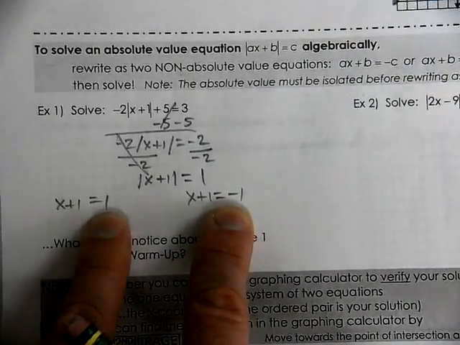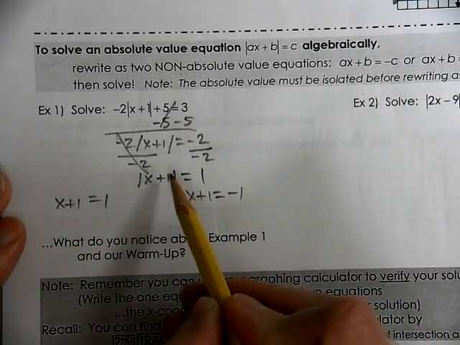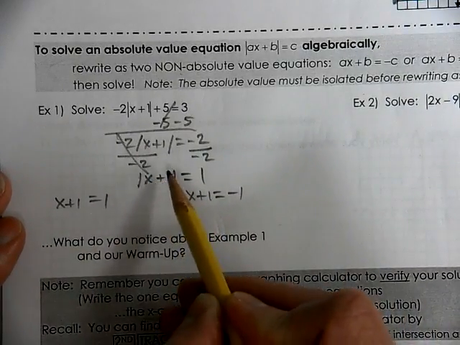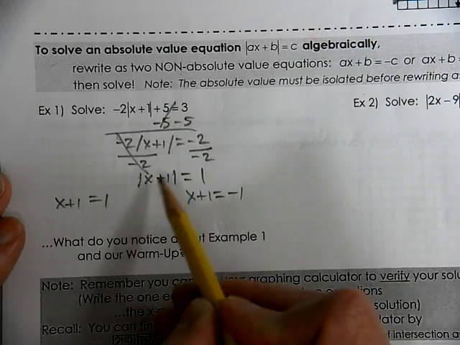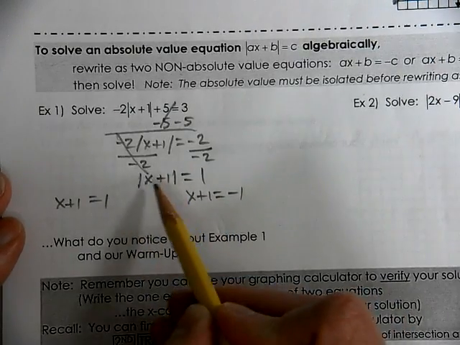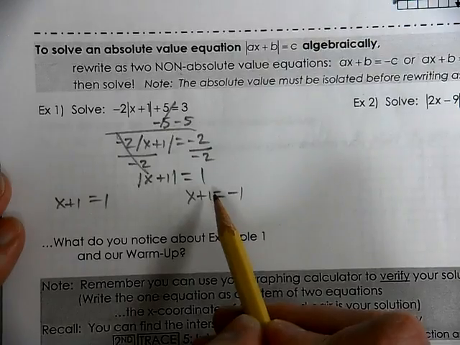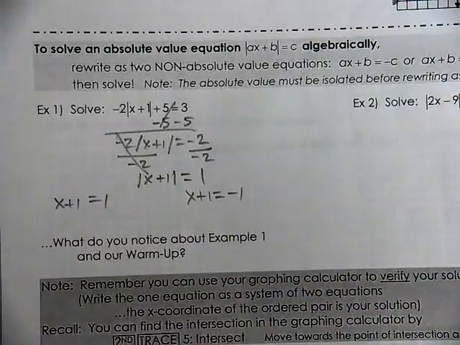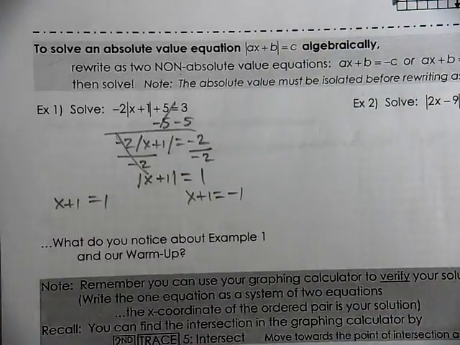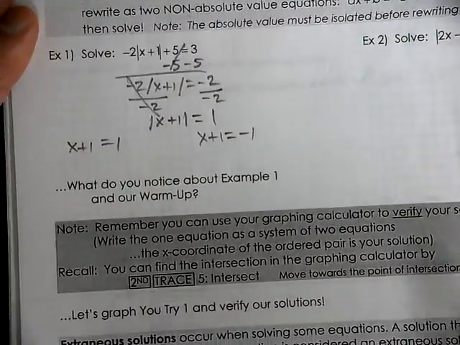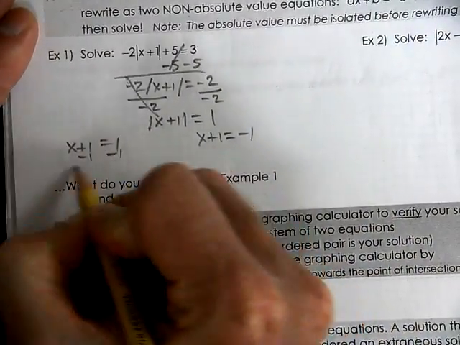Why does that work? You're looking at what the inside is going to be. It might be the positive version of that, and it might be the negative version of that, because the absolute value forces it to be positive. So now we can solve. Minus 1, minus 1.